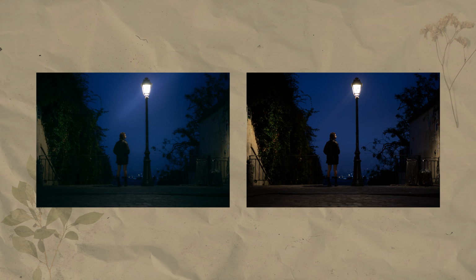Add sharpening and grain, and here is the end result. I hope you're happy with it.